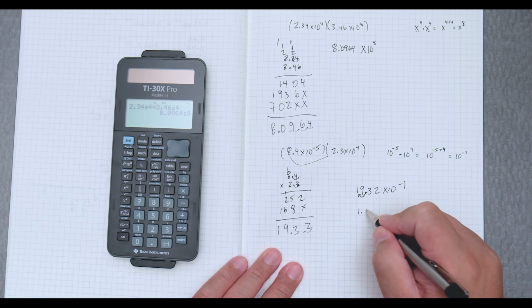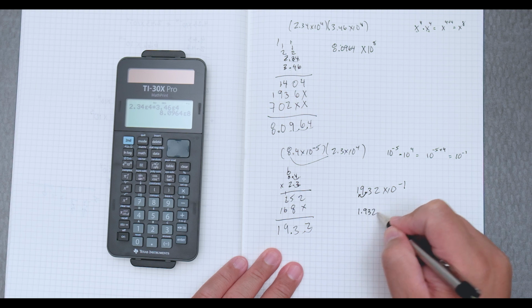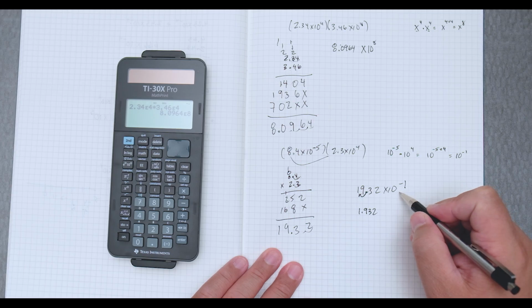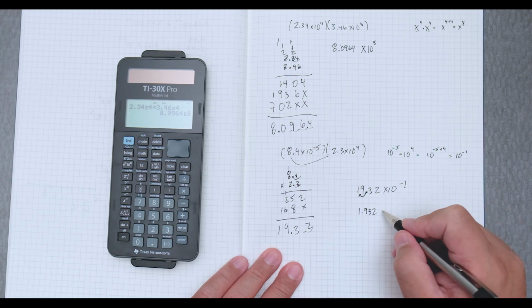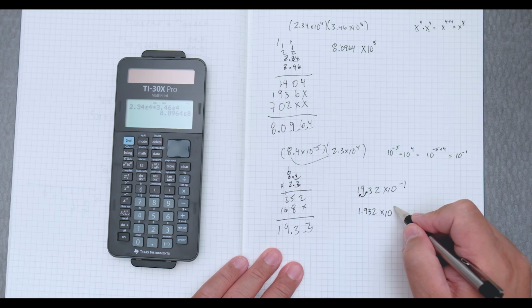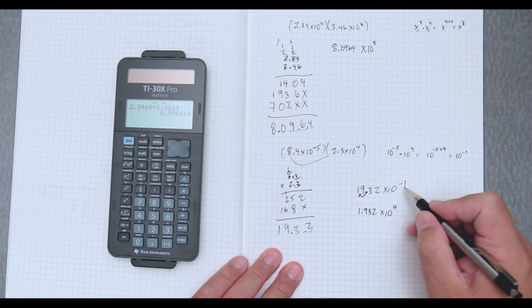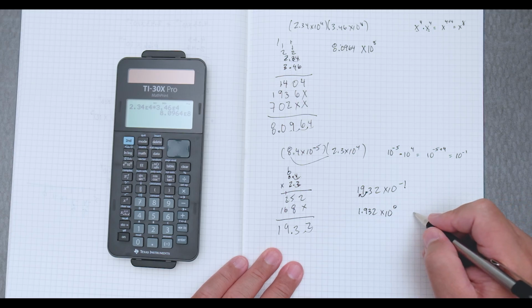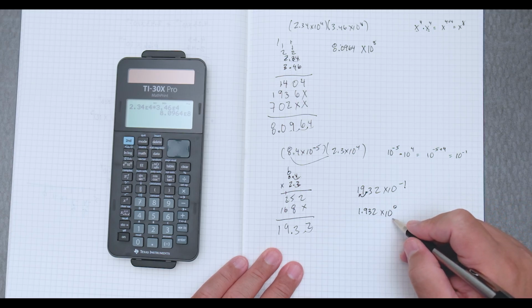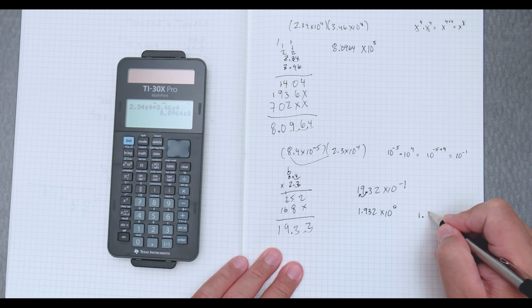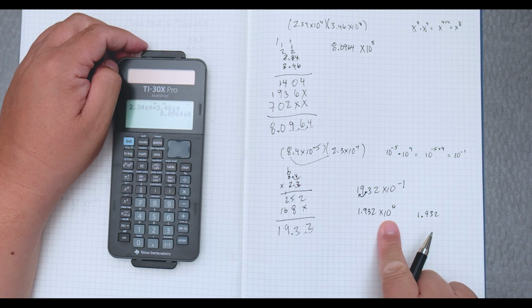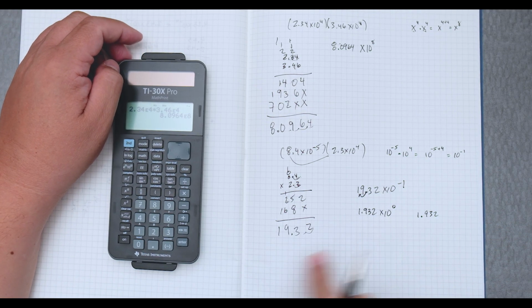So 1.932. We're making this number smaller. We're going to have to make this exponent bigger. So that's times 10 to the 0. 0 is bigger than negative 1 at one place. So it could be written like this in the calculator. Usually when you write it, you don't write it that way. But it depends on your teacher. But this is the answer probably on the calculator.